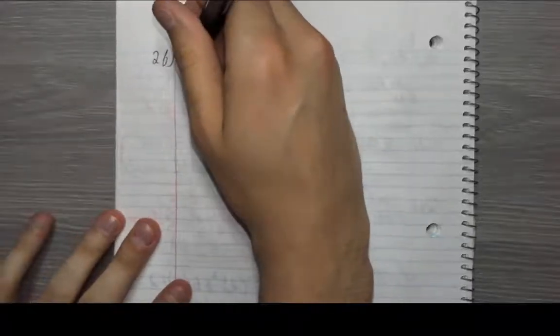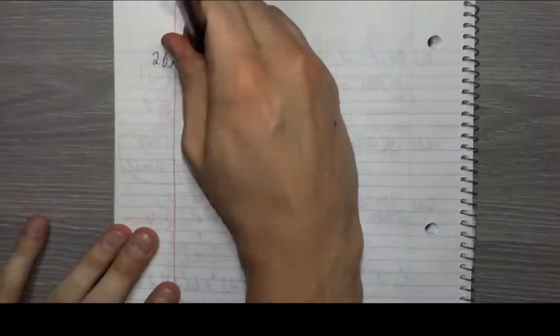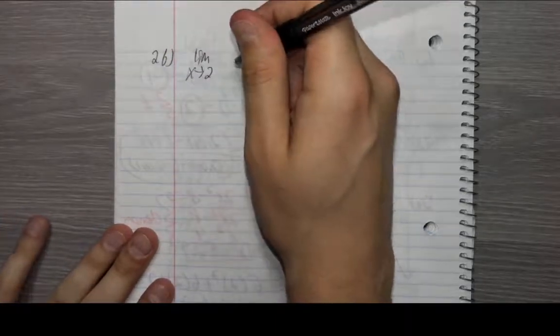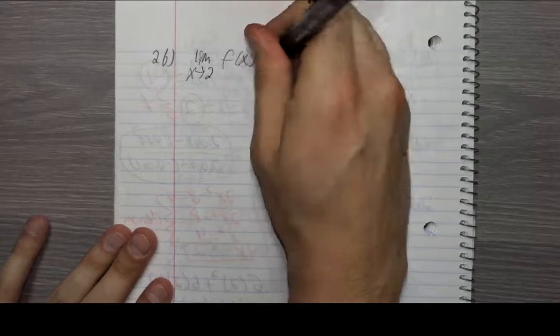If you guys remember, the removable discontinuity is because at x equals 2, the numerator and denominator both equal 0. So 0 over 0 is going to be undefined, no good for us. We want to figure out what f of 2 should be defined as to make it continuous. Let's look at how we do that. Definition of continuity, which we talked about in the first problem: the limit as x approaches 2 of f of x needs to be equal to f of 2. That's the only way this is continuous.